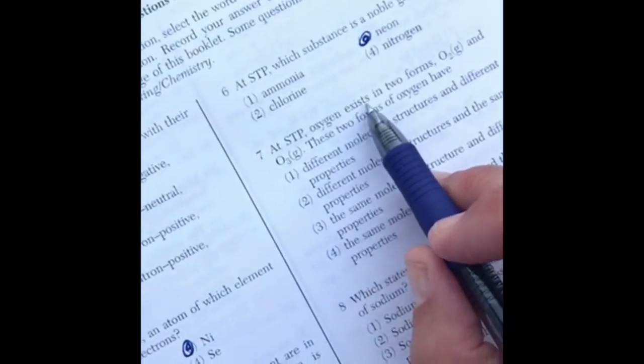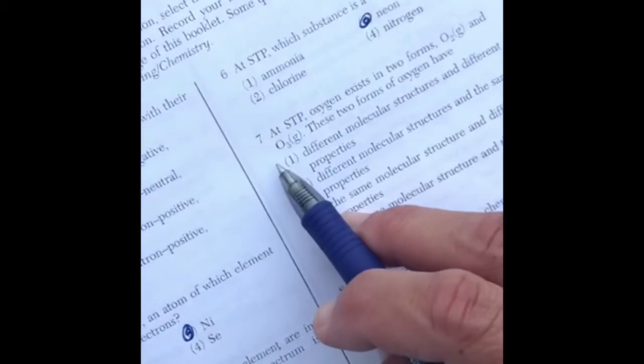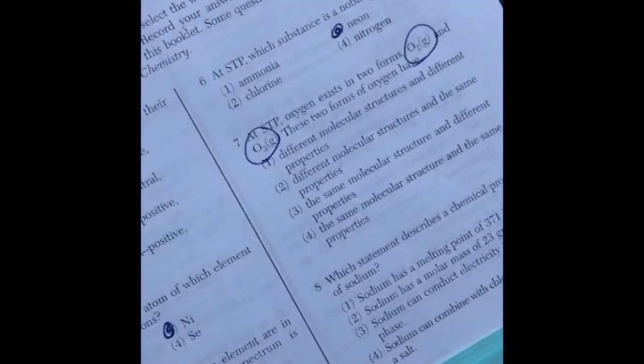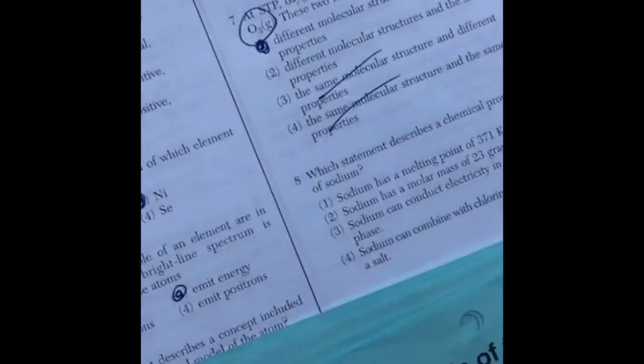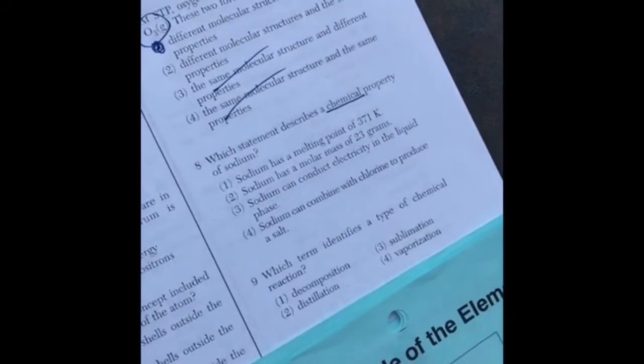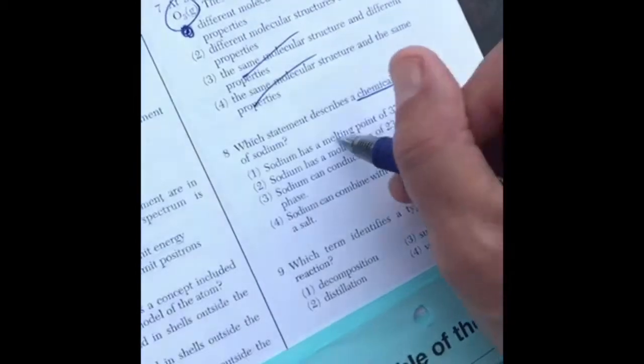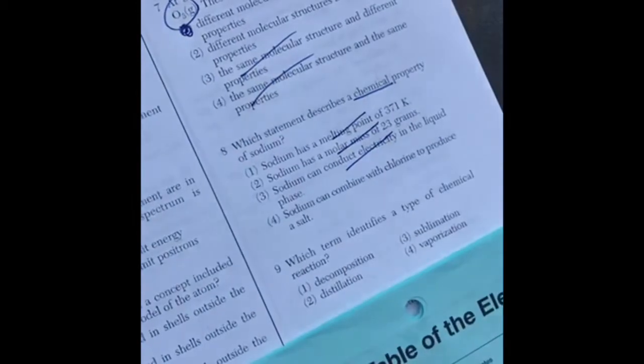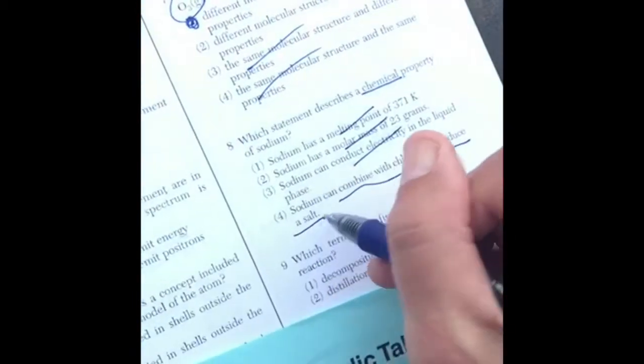At STP, oxygen exists in 2 forms, O2 and O3. If you've got O2 versus O3, they definitely have different structures, so I'm going to get rid of those right away. Because they have different structures, they're definitely going to have different properties. So that's my answer. Which statement describes a chemical property of sodium? I want to think about how it reacts. Melting point is physical, the mass is physical, conducting electricity is physical, can combine with chlorine to produce a salt. That's a chemical reaction, so that's my answer.